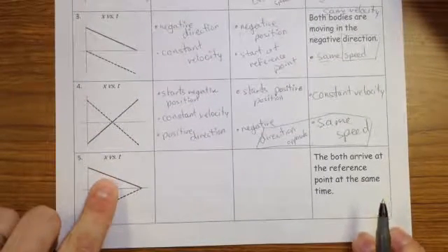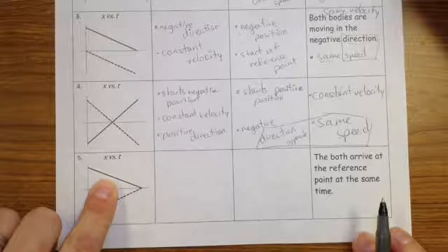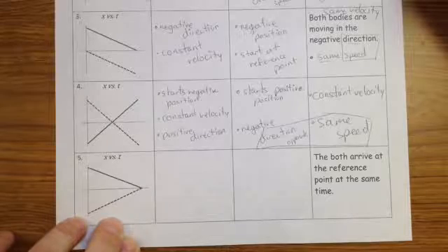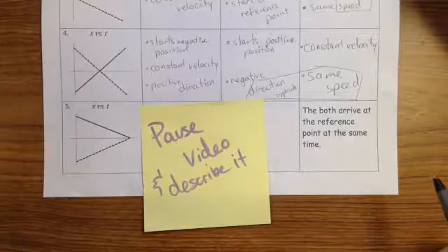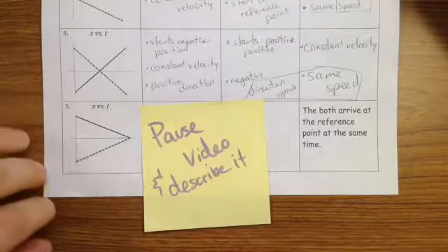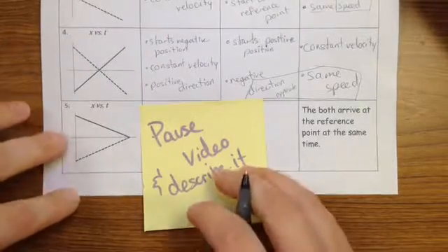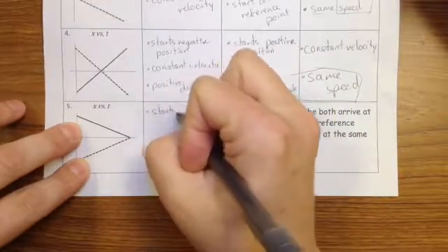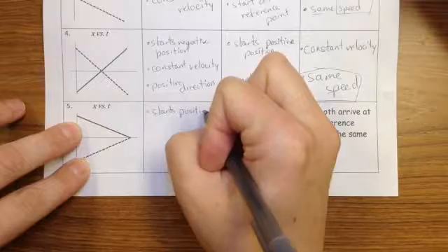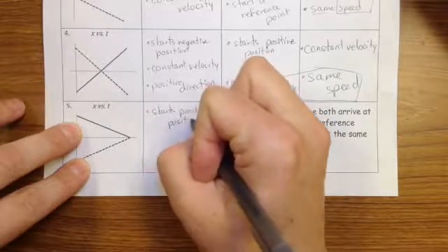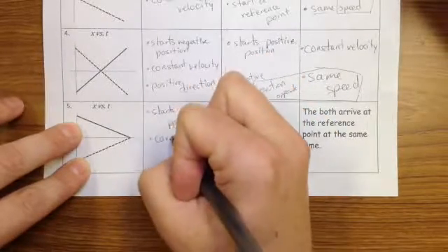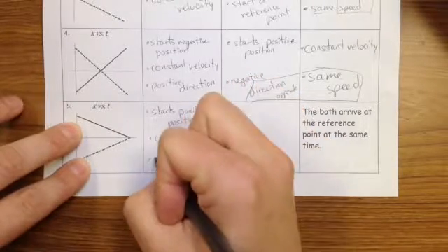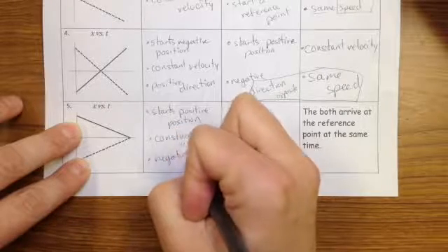Describe the motion of the solid line. So in your own words, right now, give it a shot. Write it down. Describe the solid line in your own words. Starts in a positive position. All right. It has a constant velocity. In the negative direction. I like it.